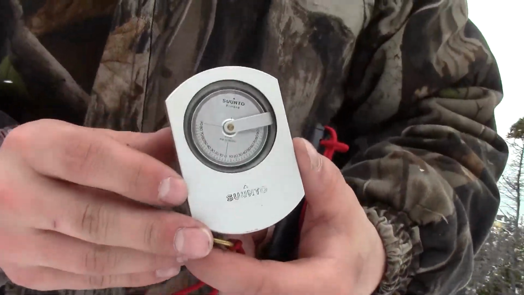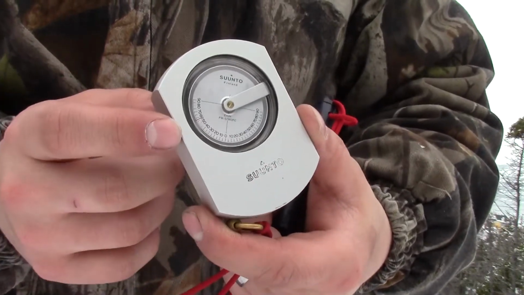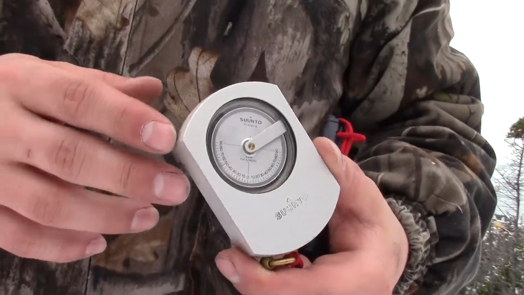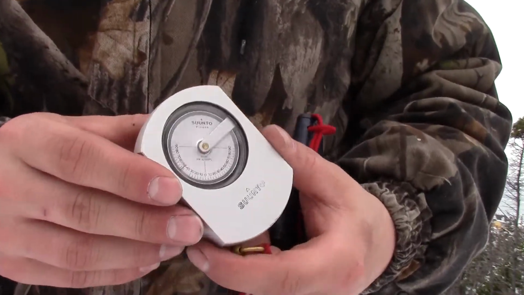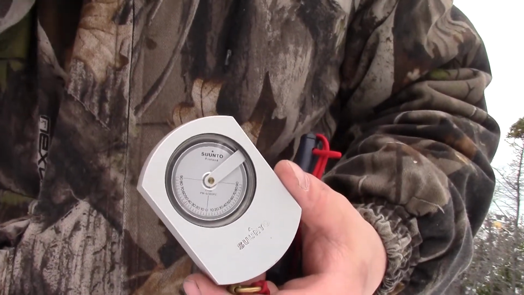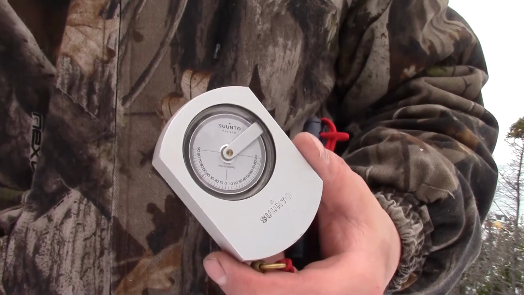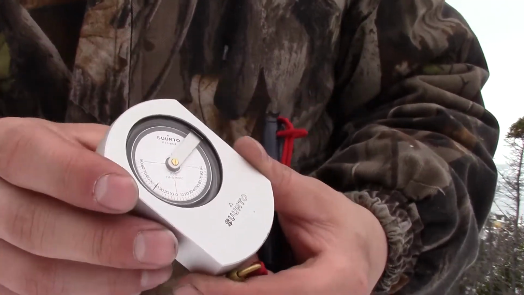Okay, so we found our largest tree. So the next step is to use what's called a clinometer to measure the height of the tree. With big trees, it's not like you can get out with a measuring tape and measure the height of it. So we use one of these gadgets.